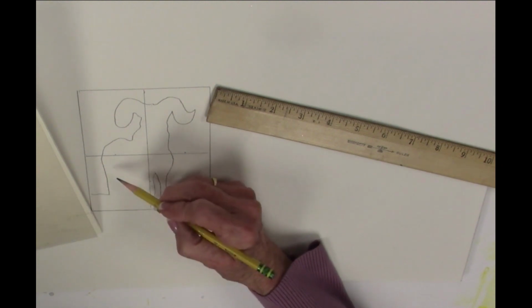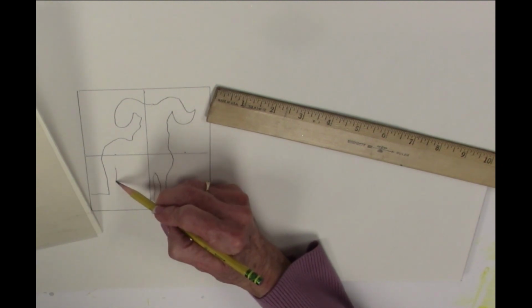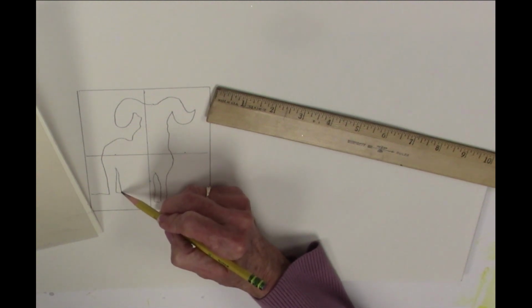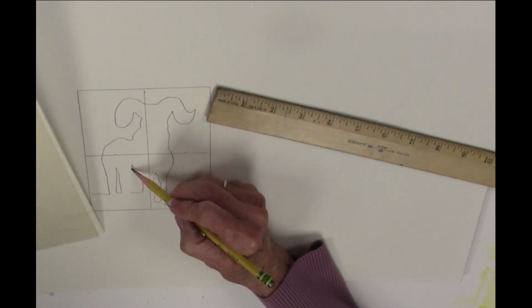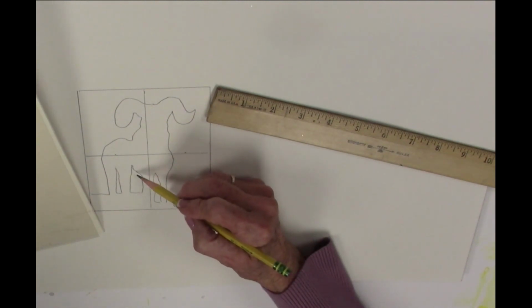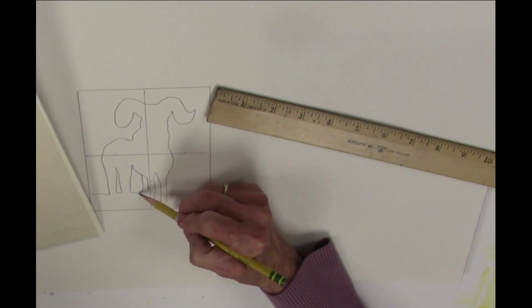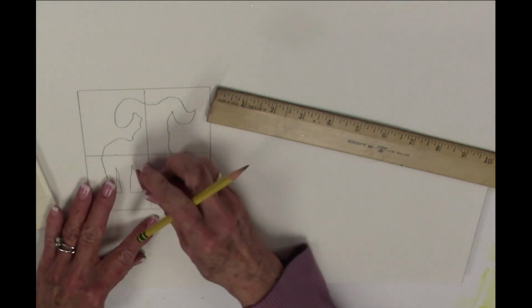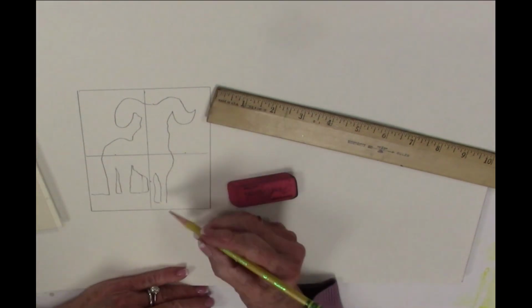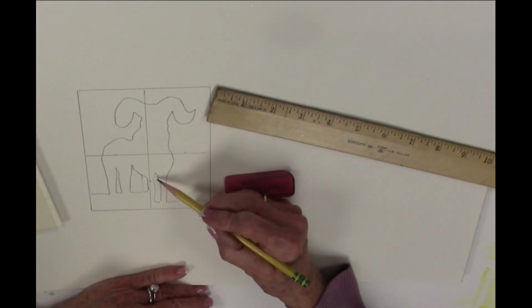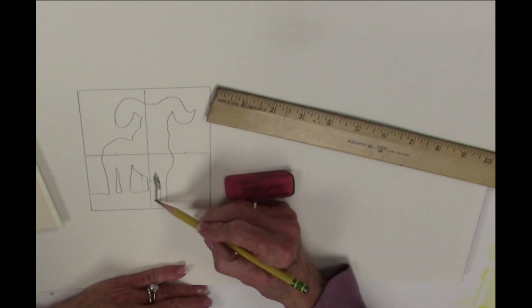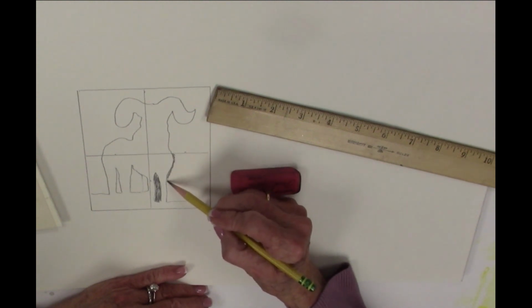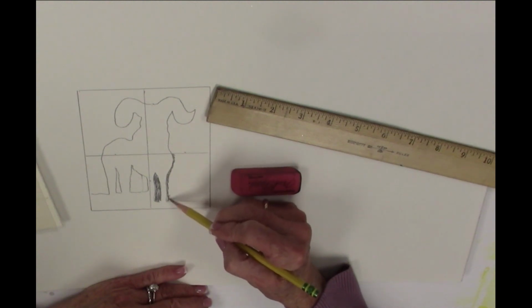Okay. And you can go back and correct if you see some things that could be done a little bit better, erase them out. And I can see that this needs to be over further. And then just take your pencil and draw in the negative shapes, okay? And you'll have a ram there.